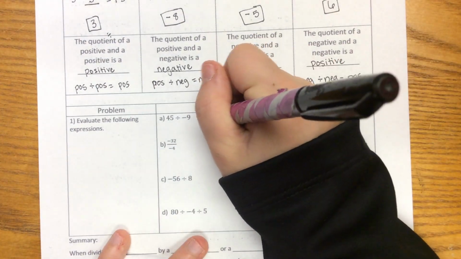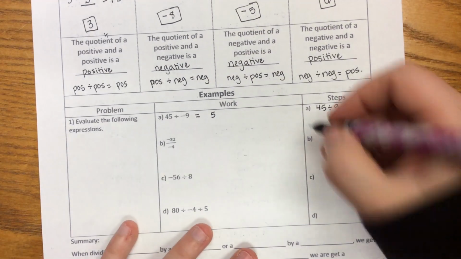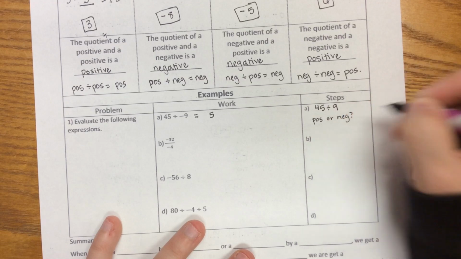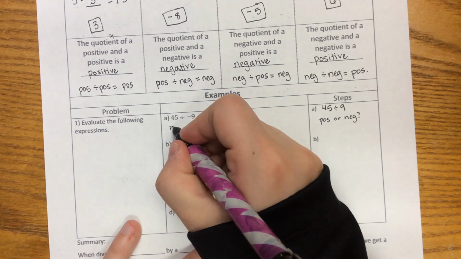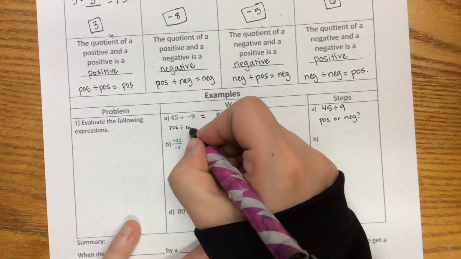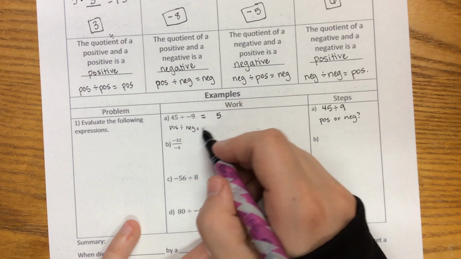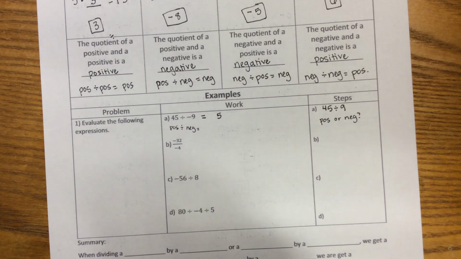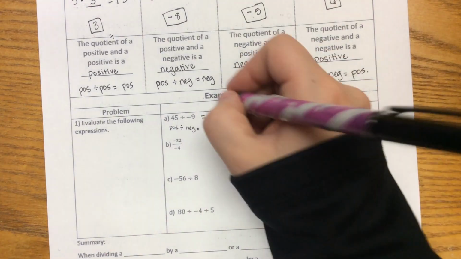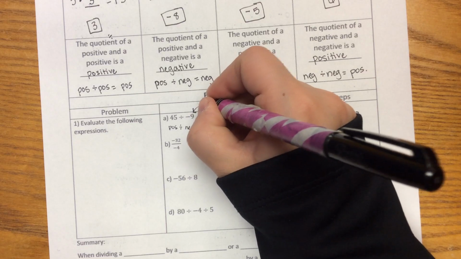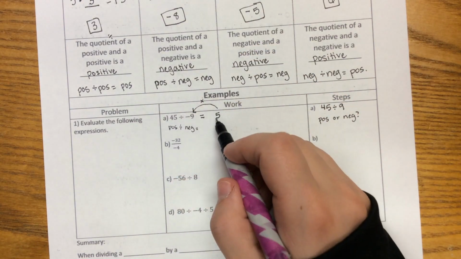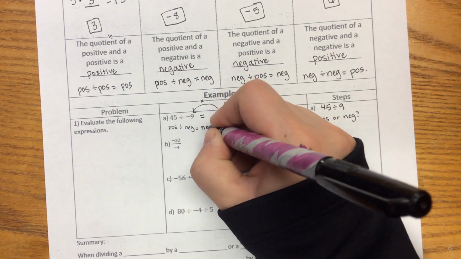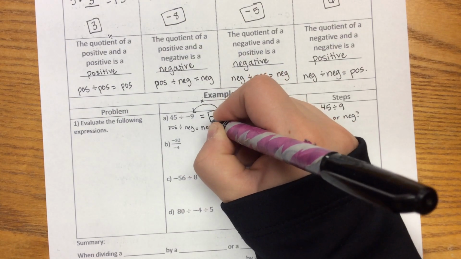So that equals 5. But I don't know if it, and then I'm going to think, is it positive or negative? Okay, and to think about that, we think that this is a positive divided by a negative. And in order for this to work, I have to think, does 5 times negative 9 equal 45? And I kind of think about it as backwards multiplication. It's 5 times negative 9. So a positive times a negative would equal a negative. So this has to be a negative. So negative 5.